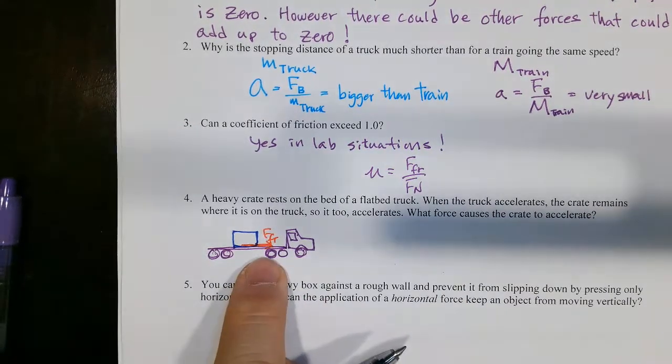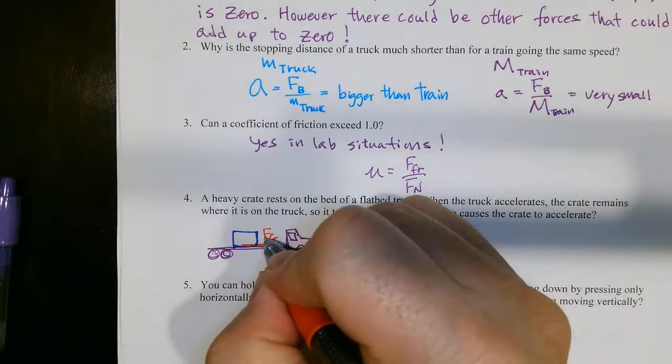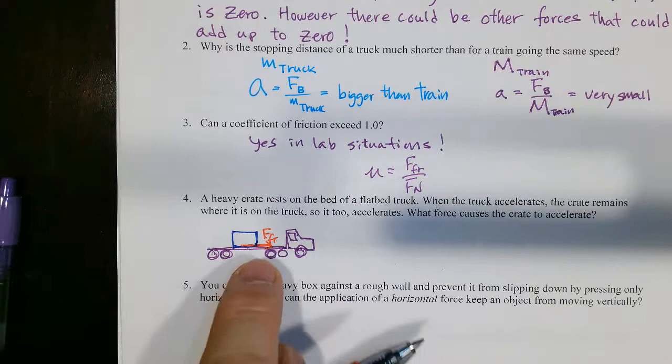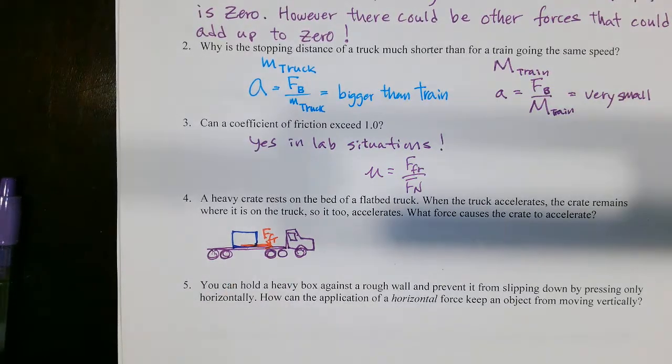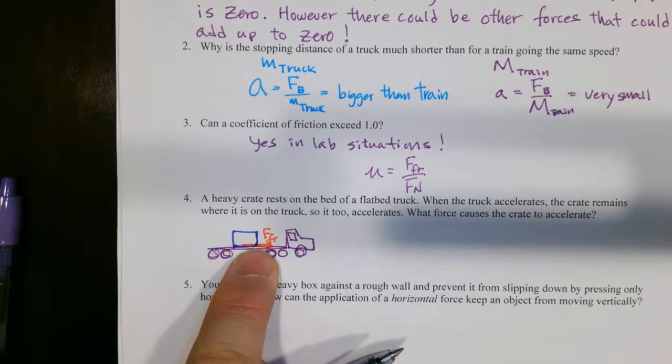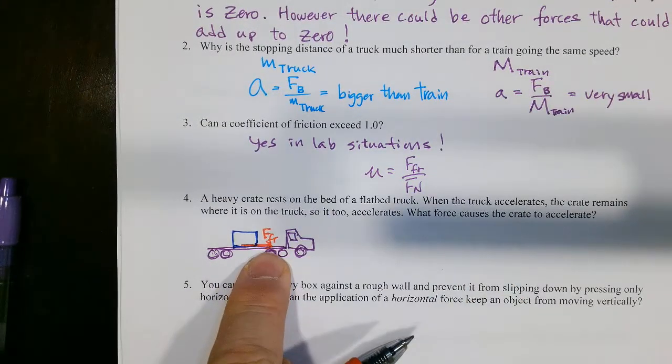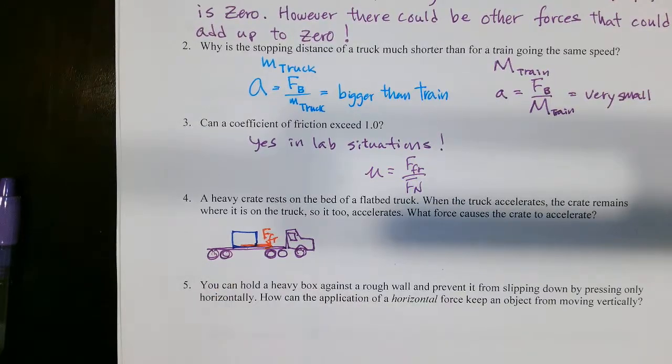And this is an accelerated frame of reference, which is a non-inertial frame of reference. So in this case, when things are accelerating and you are in the accelerated frame of reference, you will have friction making things accelerate. Okay?